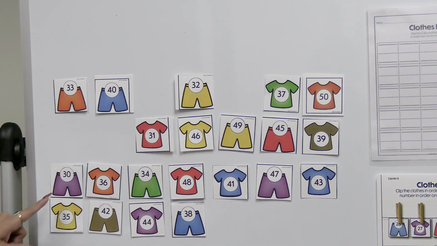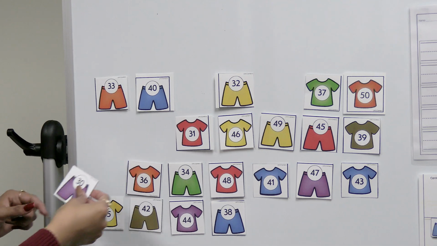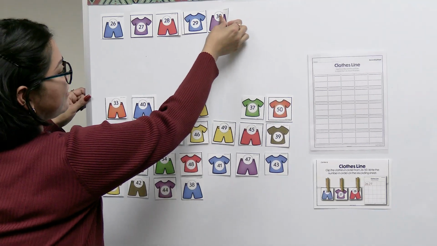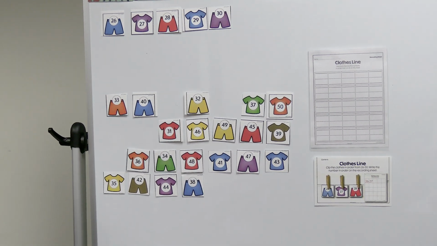Number 30 right here. Some purple shorts. The number 30. And we can clothespin it right next to this. Okay, so we have 30. Let's look for 31.